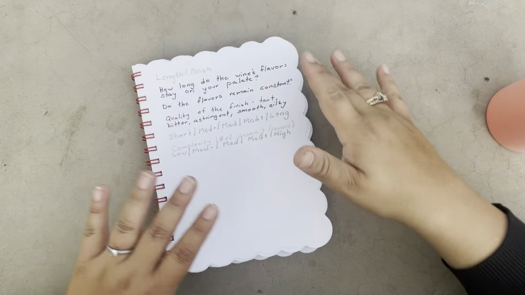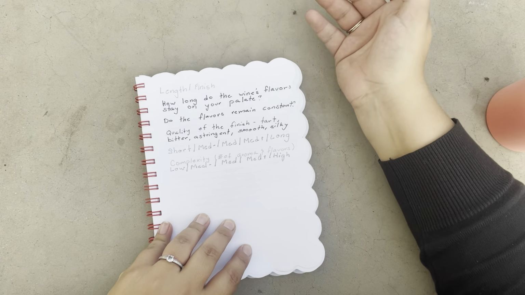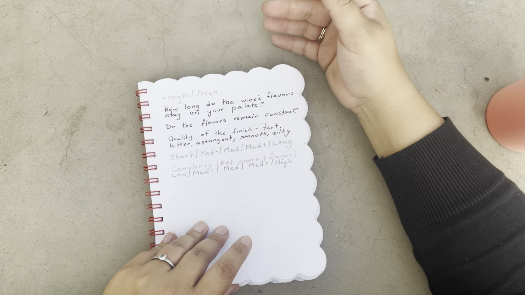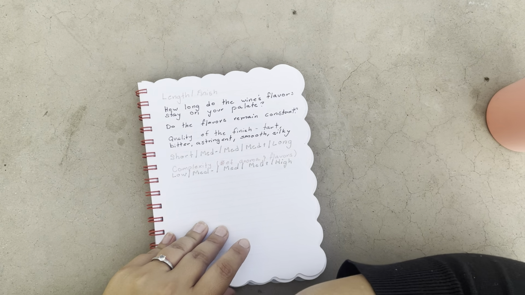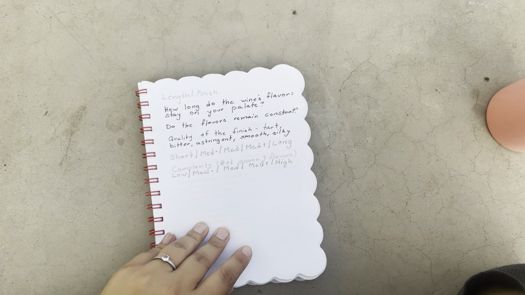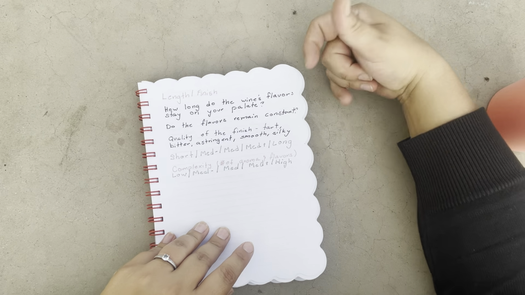And this is the last thing. I want to talk about the finish. You want to talk about the length and the finish. If you think about it, the finish is finishing, and the length is the journey it took to get down your throat or into the cup.